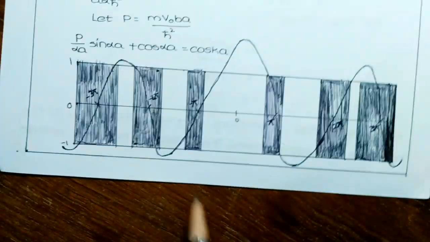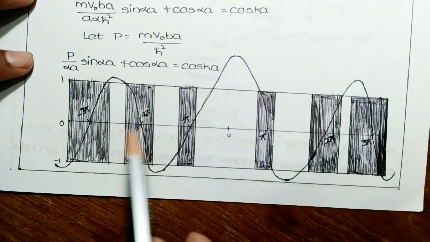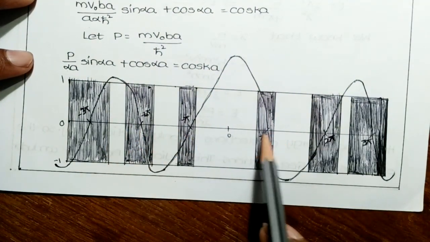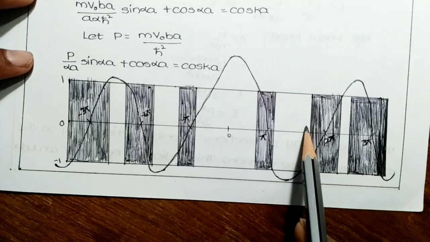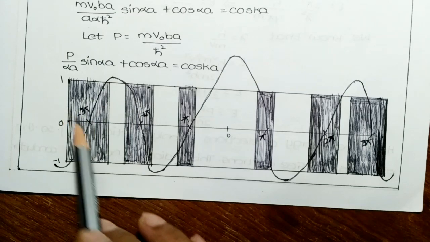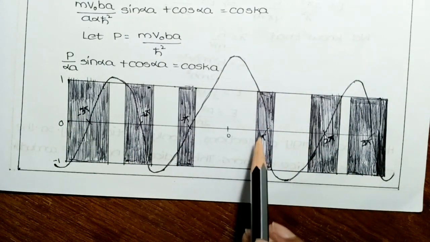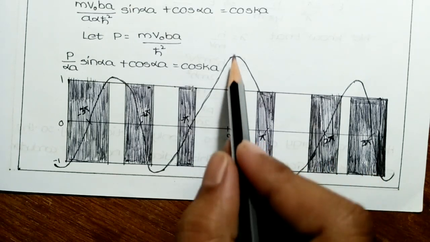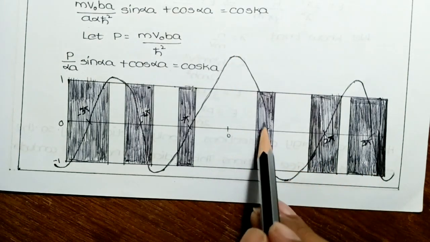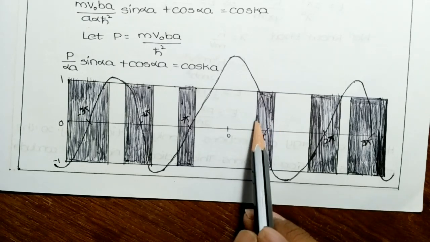Then this is the diagram. These are the energy bands. These are called allowed zones. These are forbidden zones. When the potential is decreasing, near the origin the electrons form a thin, narrow band.